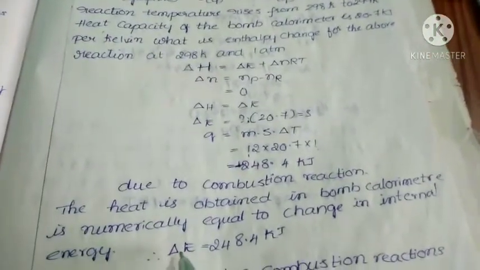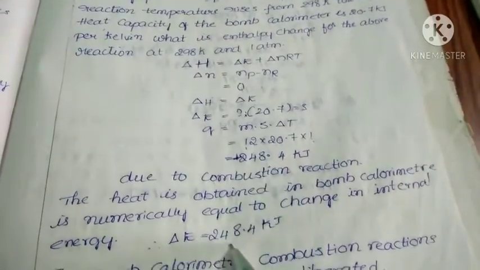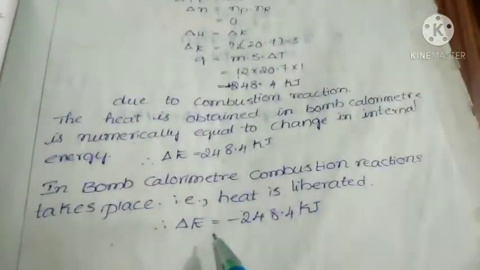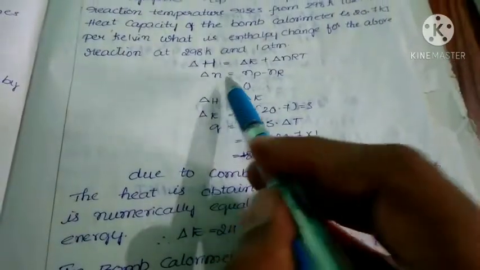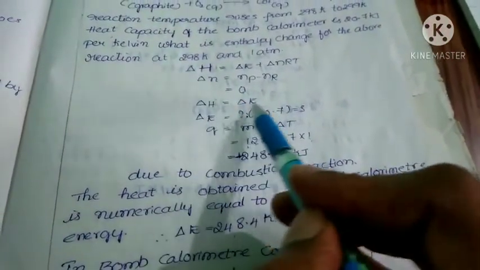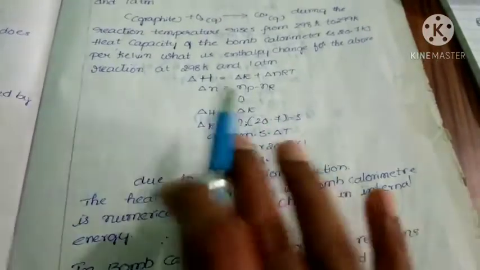So here delta E will be how much? Delta E will be minus 248.4. Automatically delta H is equal to minus 248.4, because both will be same. Why both will be same? In this case, delta n will be 0. If delta n is 0, automatically delta H equals delta E. That is the way to solve the questions regarding this model.